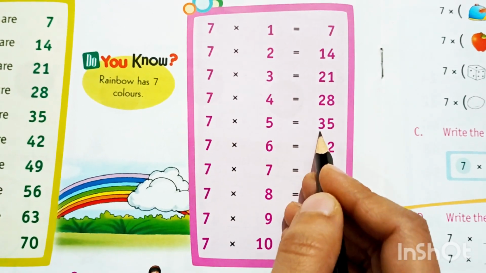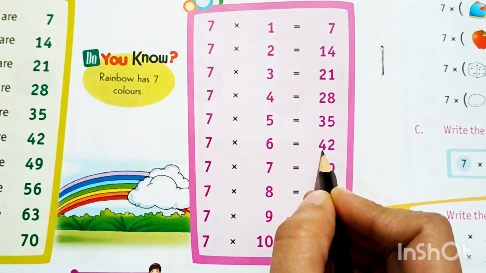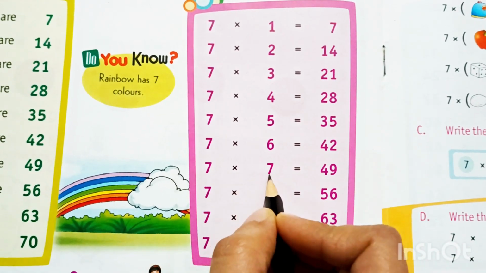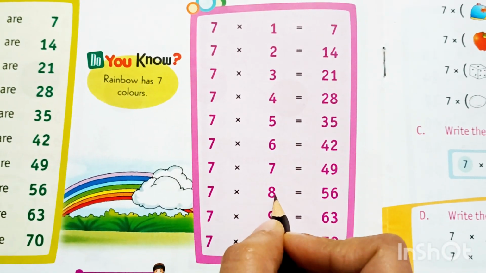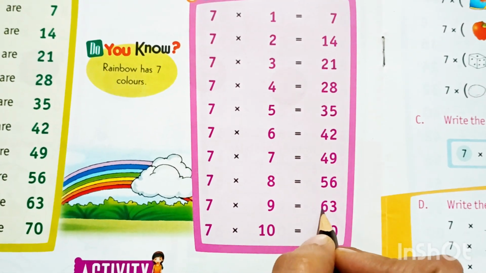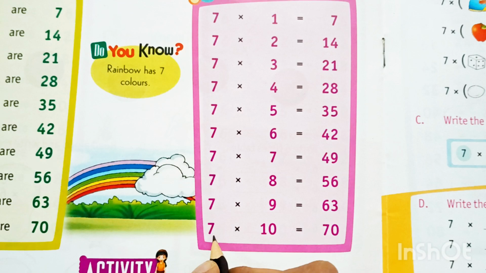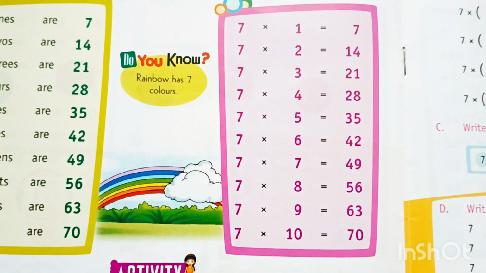5s are 35, 7 6s are 42, 7 7s are 49, 7 8s are 56, 7 9s are 63, 7 10s are 70. Very nice बच्चों.